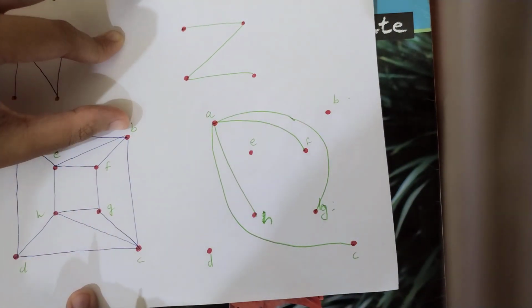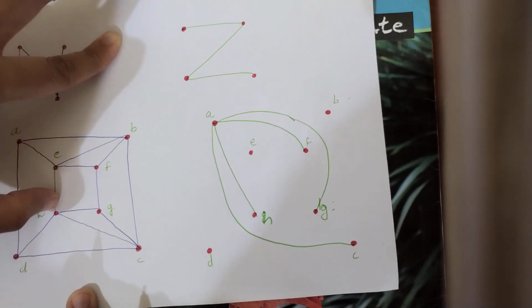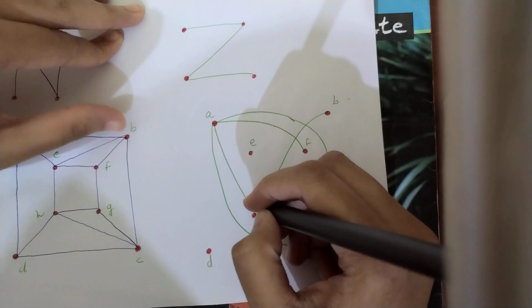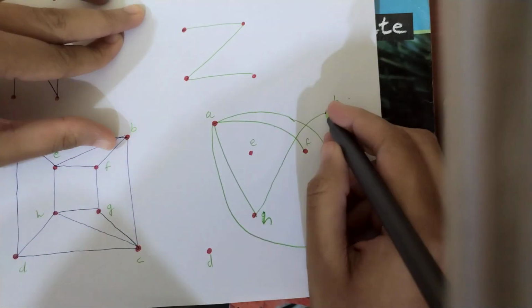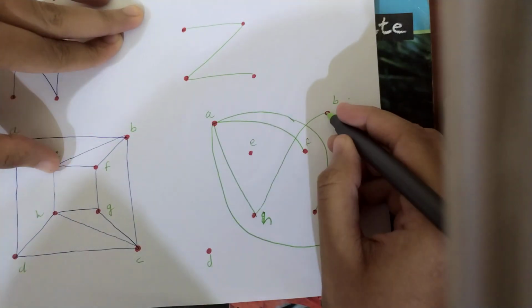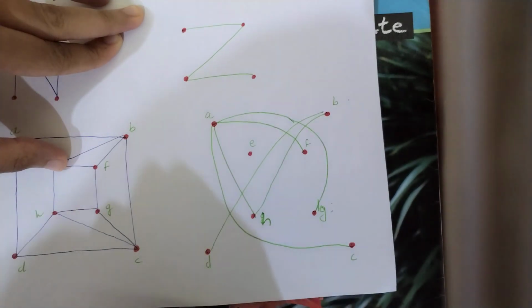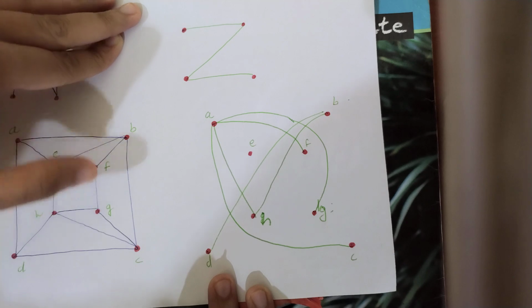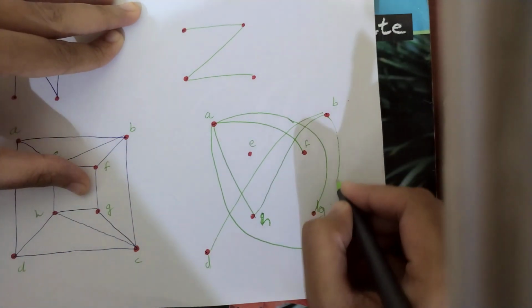And then B should be connected to H, and B shouldn't be connected to E. B should be connected to D. So B will be connected to D, and B should be connected to G.